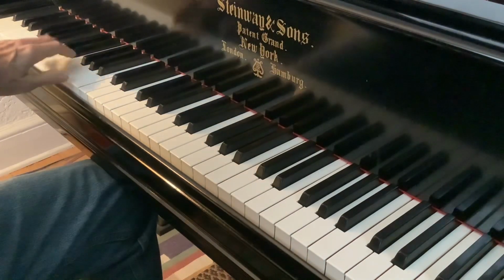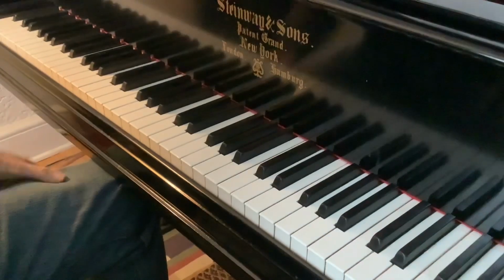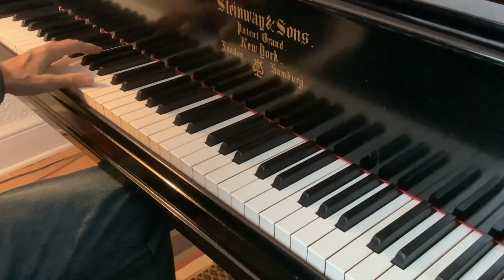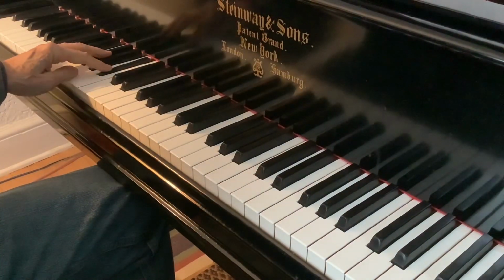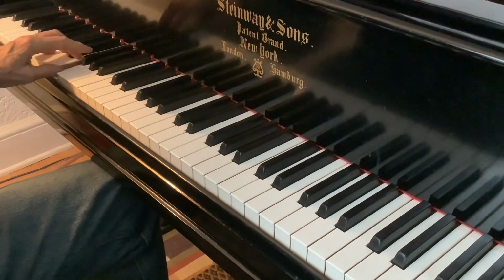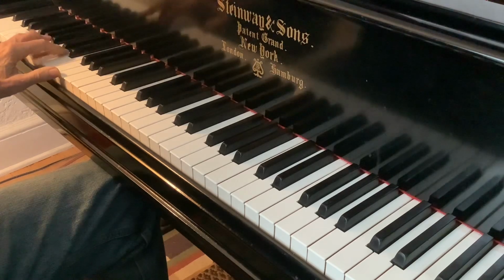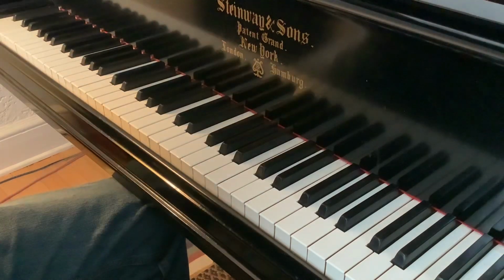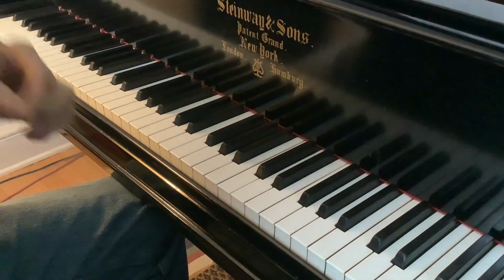So to give you an example, here's a bass line of just straight quarter notes. And now I'm going to swing it a little bit.